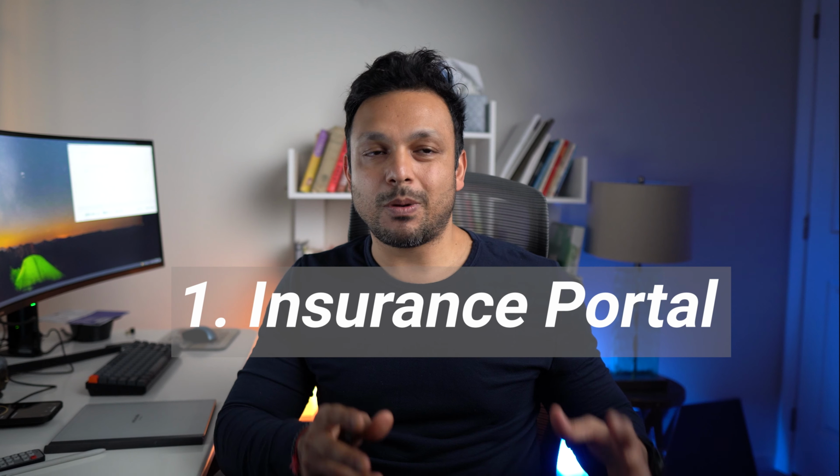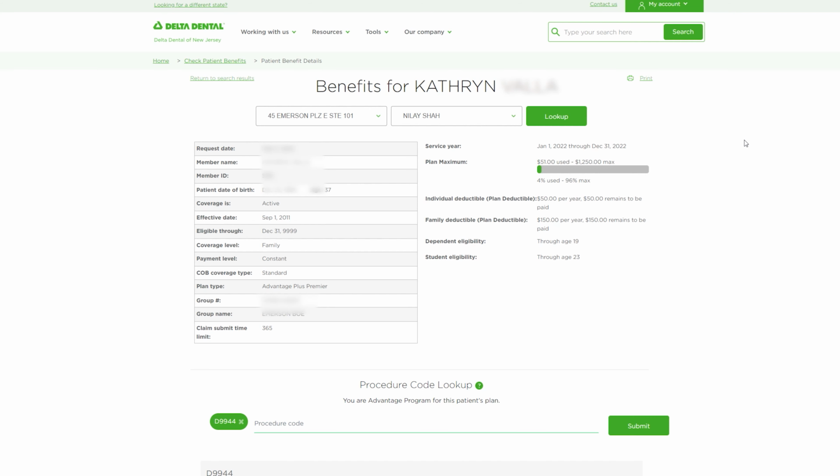So the first step is going to be logging into the insurance portal so you can get as much information as possible so you can fill out the edit benefit screen in Open Dental. So here's a view of the insurance portal for Delta Dental of New Jersey. Once you've logged in, go ahead and look up a patient by their last name and date of birth, and then you come to the following screen. To keep this process fast, hopefully you're using dual monitors at your front desk area or wherever you're doing insurance verifications. So on one monitor, you'll have Open Dental open, and on the other monitor, you should have this insurance portal open.